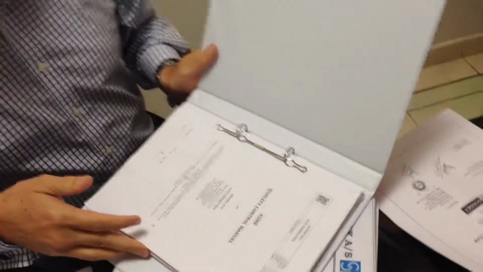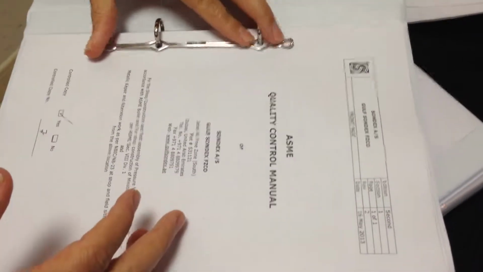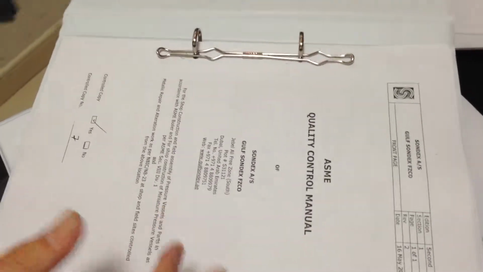Is there an ISO manual? I will provide you the ISO manual, I'm making the copy now. So they're making a copy of the ISO manual for me. Everyone is welcome to read this quality manual. There are actually 2 quality manuals, one according to ISO and one according to ASME.